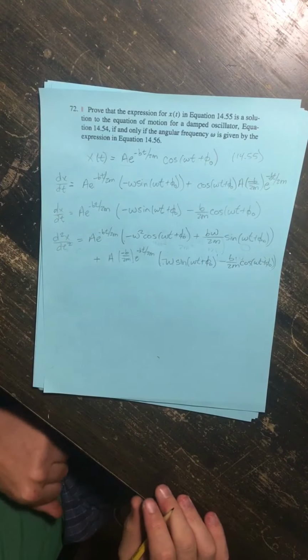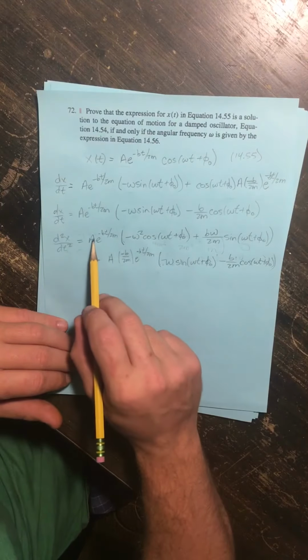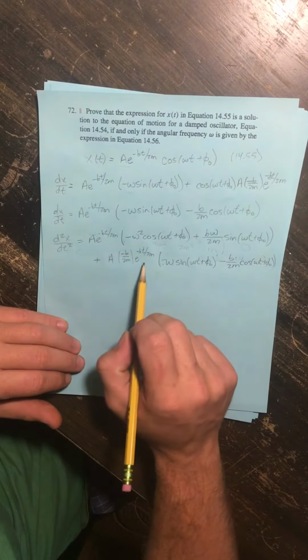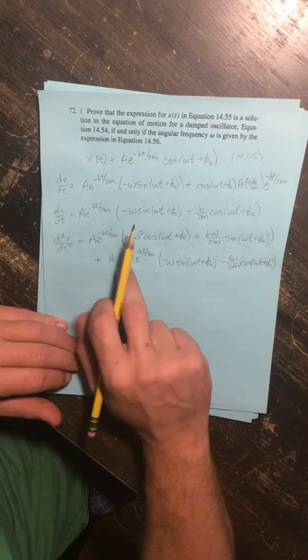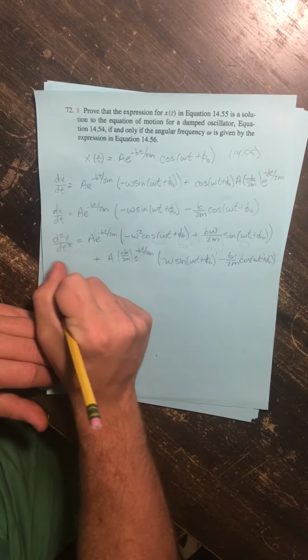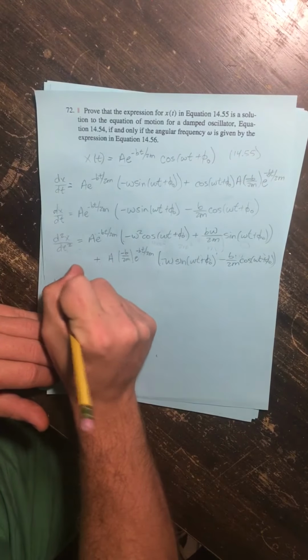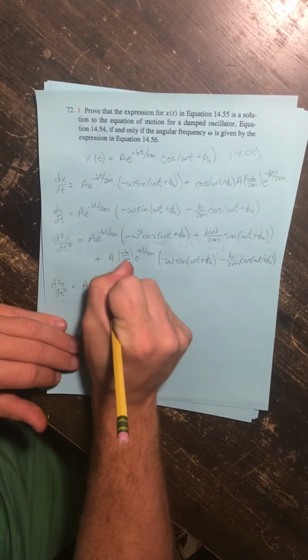Whew, getting there. So now we have some more terms that we can collect. So I'm going to pull out an a e to the minus bt over 2m from both of these terms, and I'm going to multiply this second term through by minus b over 2m. So we get the second derivative of x with respect to time is equal to a e to the minus bt over 2m.